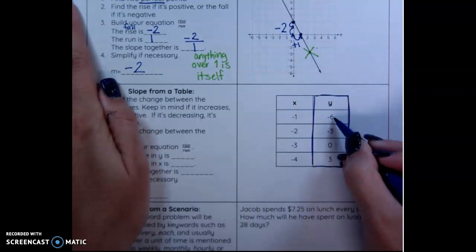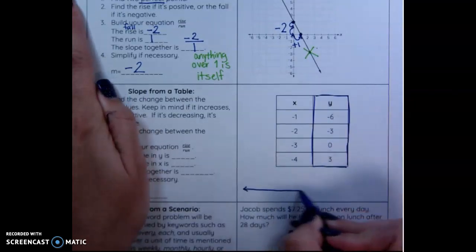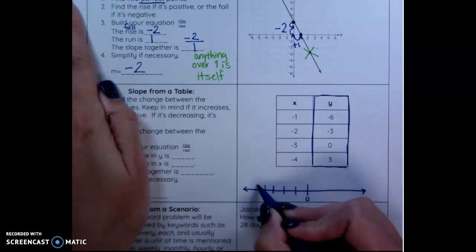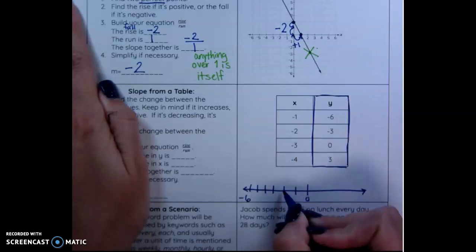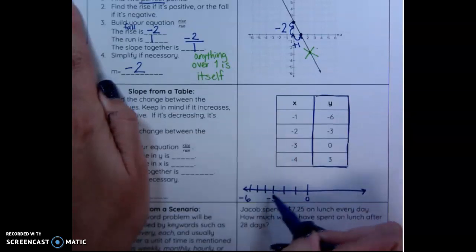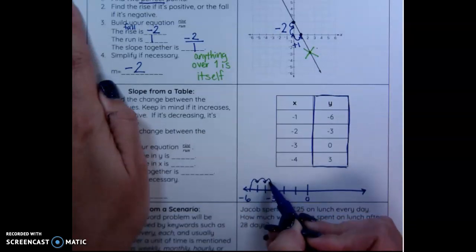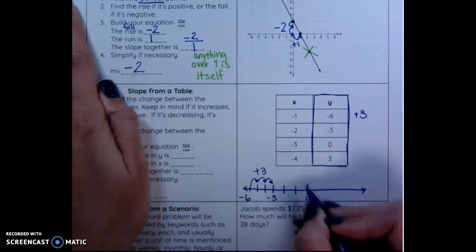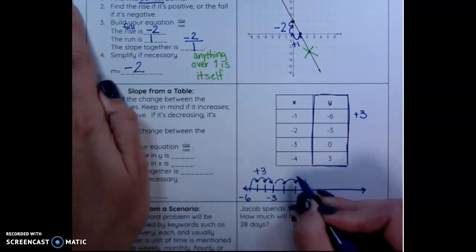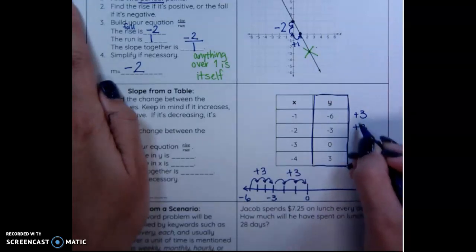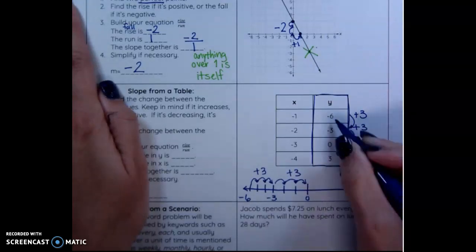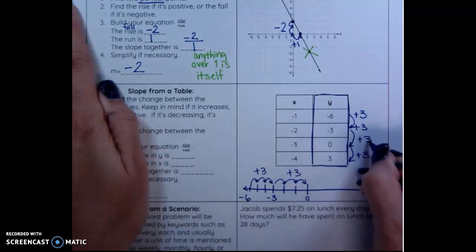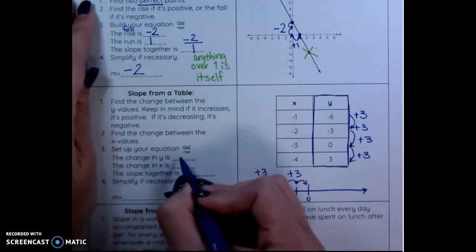So to get from negative 6 to negative 3, let's take a look at a number line because I know a lot of us struggle with negatives. That's negative 6, negative 3. So to get from here to here, I'm going to add 3. Get from negative 3 to 0, I add 3. Okay, so even though this is most negative, it's getting less negative. So all of these is plus 3. Okay, so the change in y is 3.